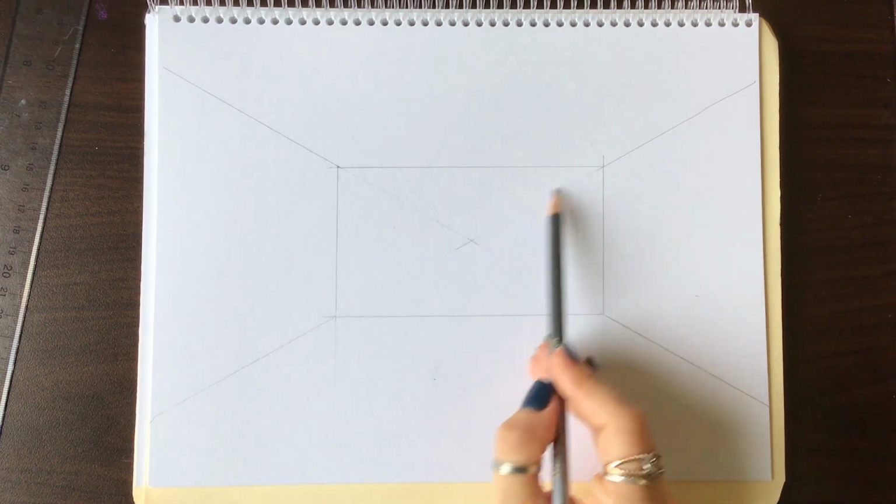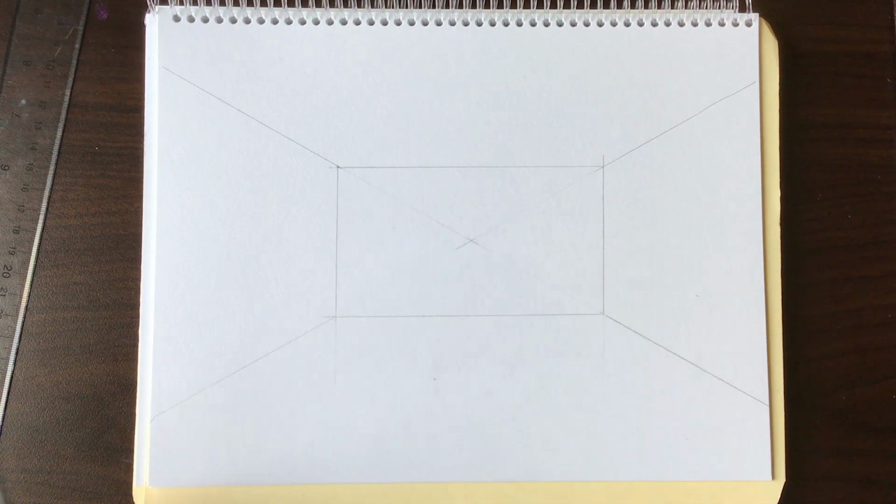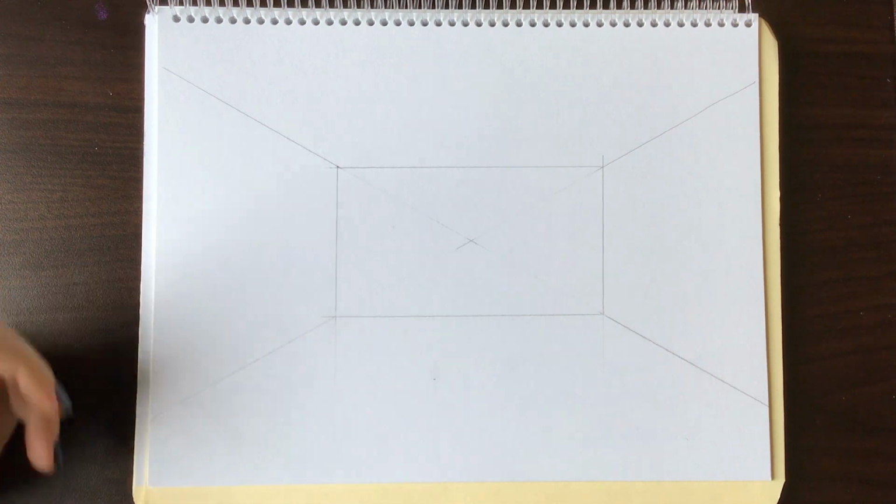You also saw me erase the lines to the vanishing point that were on the back wall. You may not be able to see this as a room just yet, but placing those architectural elements will help you see that. So on the left side, we're going to start by placing a window.